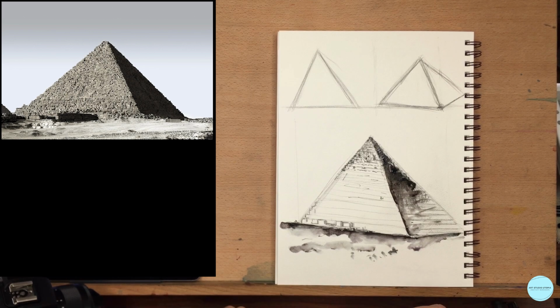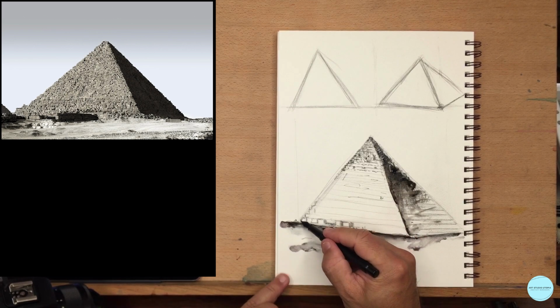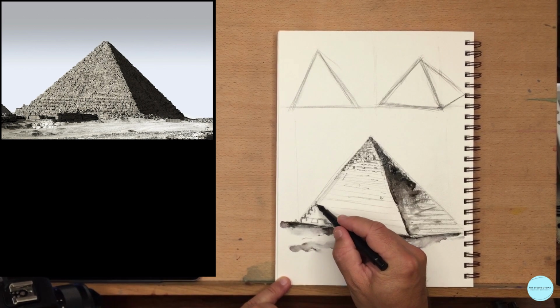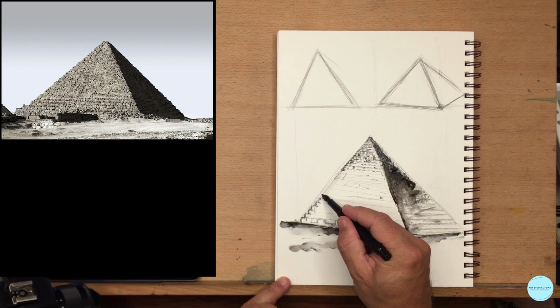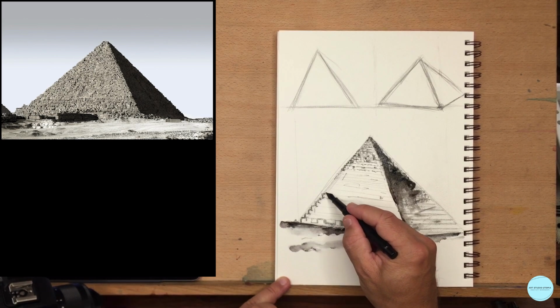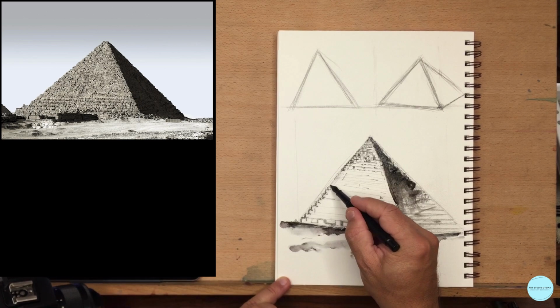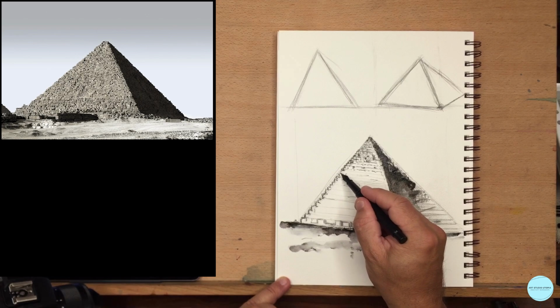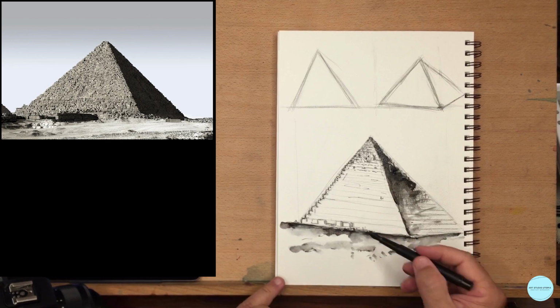exploring how you're feeling it, how you're seeing it, and maybe switching tools from pencil to color pencil to ink, and see what kind of quality of lines and variety of lines or consistency of lines you can deliver. It is about you being creative.